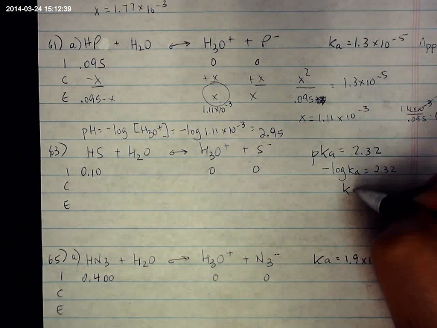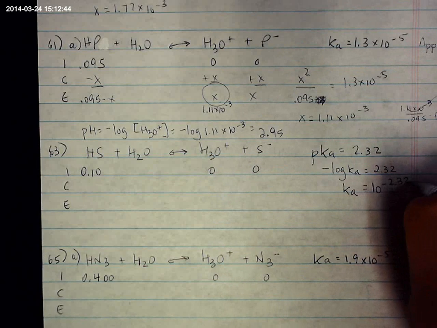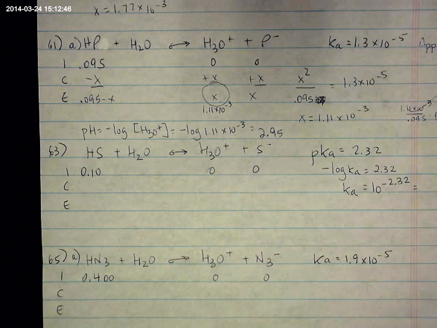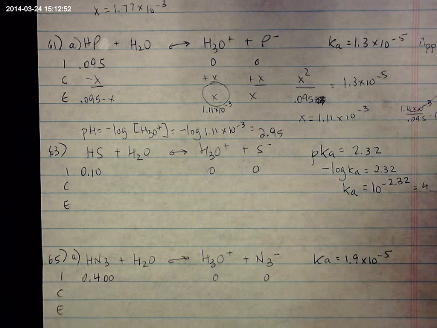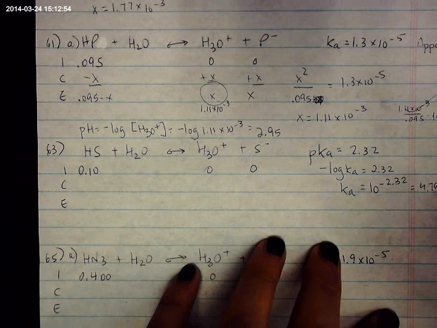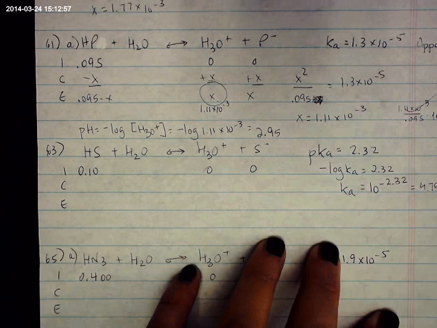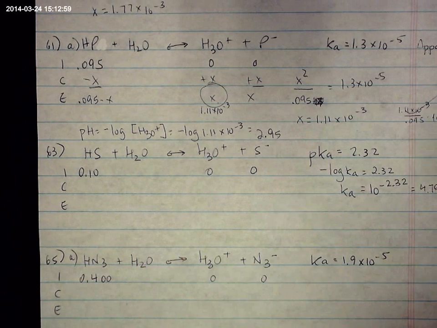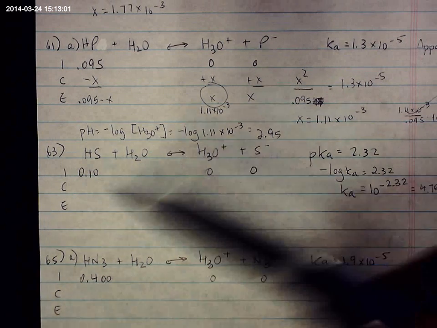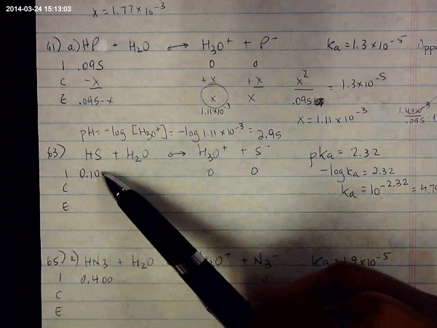So if I want to get the Ka out of this, then I do 10 to the negative 2.32. All right, so 10 to the negative 2.32 is 4.79 times 10 to the negative third. All right. They also tell me that I'm starting with 0.10 molar saccharin.